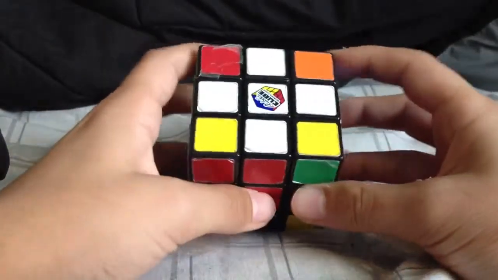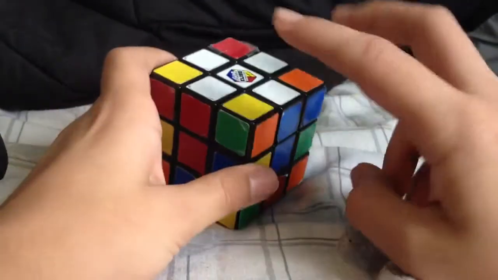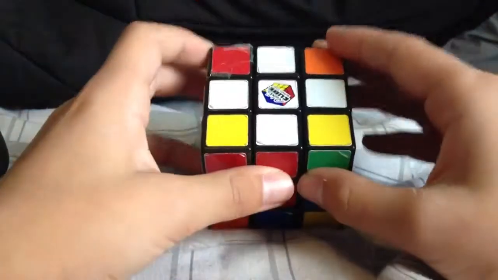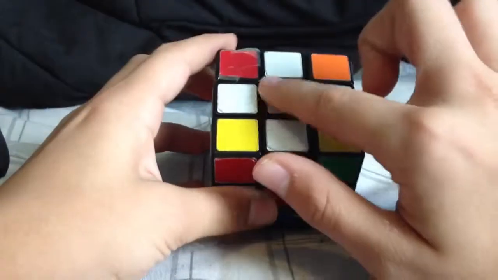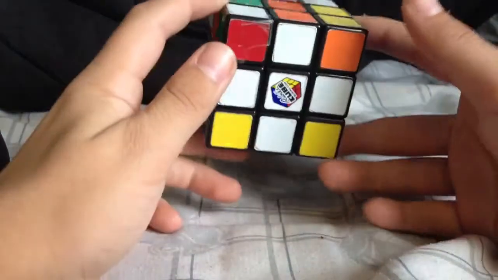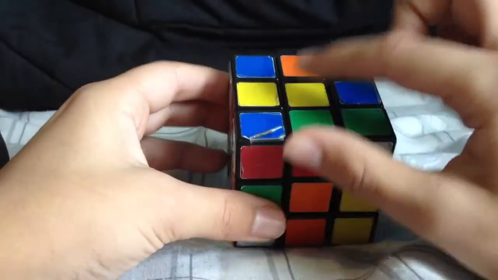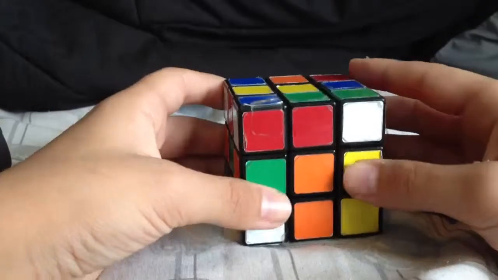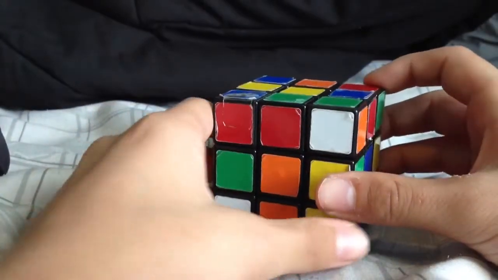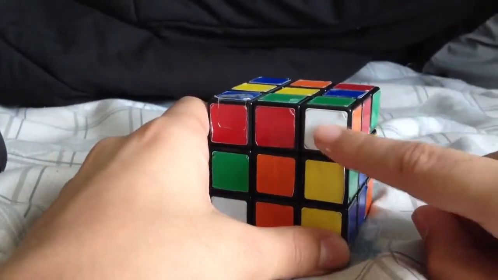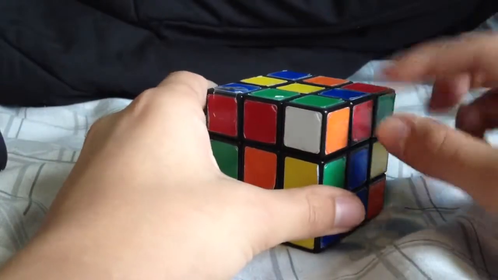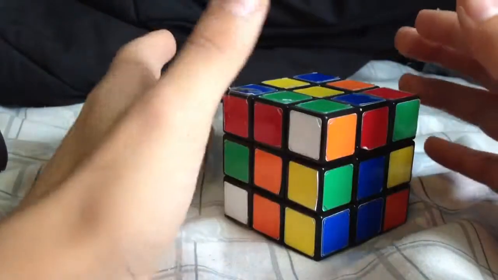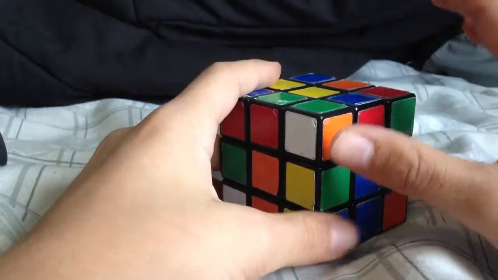Okay, now this is part 3, and I'm teaching you how to put the corners in the correct spots. So once you have this white cross, flip it over so that the yellow center is on top and the white center is at the bottom. Now look for any of the white corners. Here's one, and you want to put it under the correct spot where it's supposed to be.